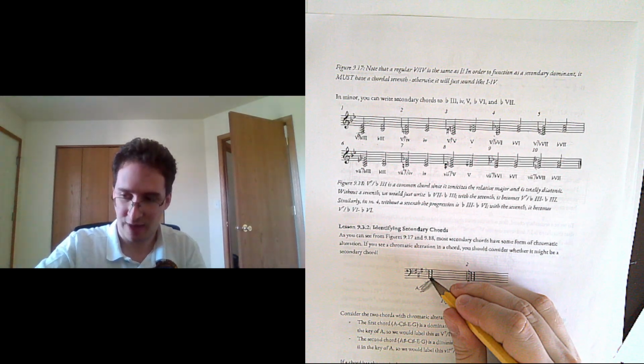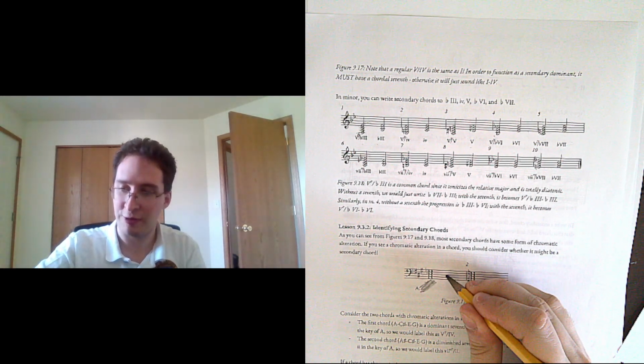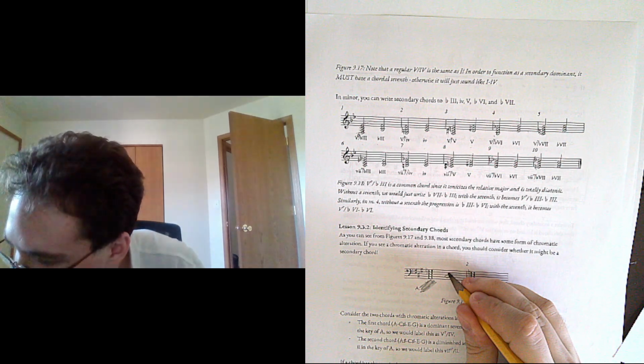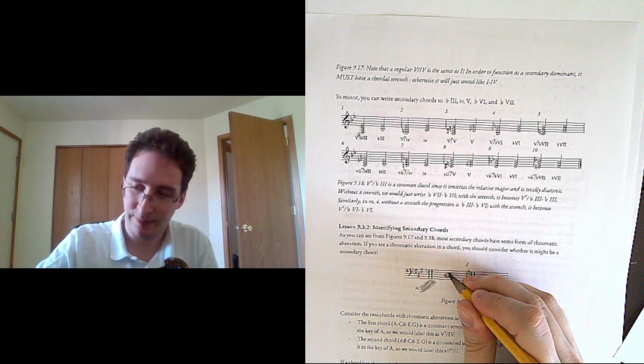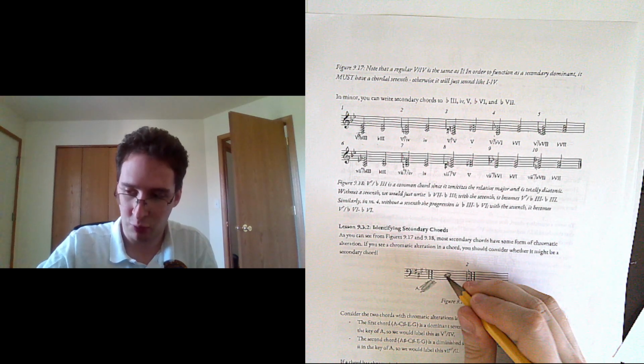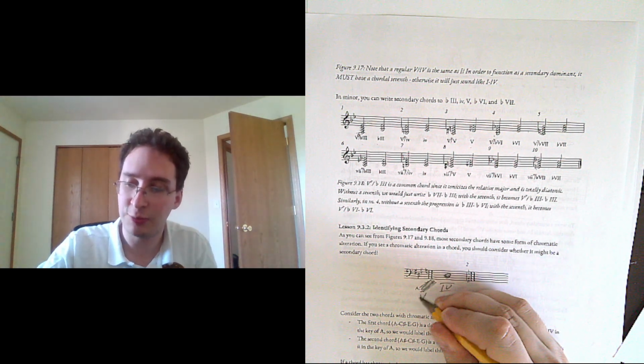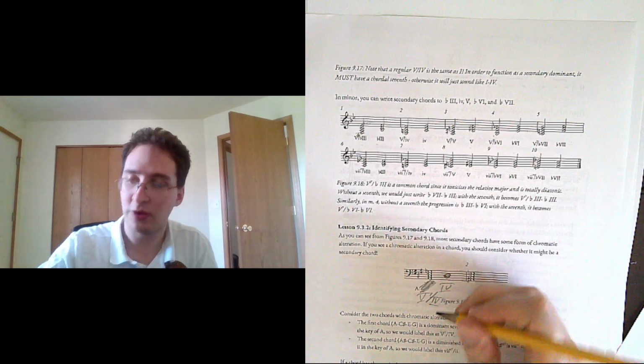If A is 5, what is 1? Well, that would be D. There we go, that's the D. So if D is what we're tonicizing, and A is 1, then D is 4. So this would be a 5-7 of 4 chord.